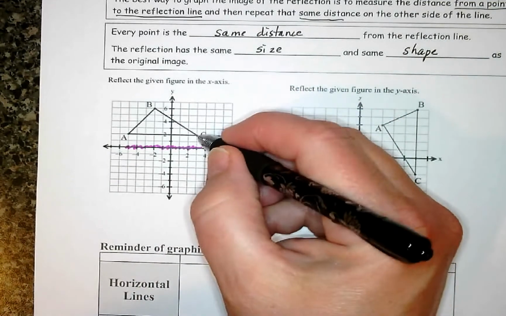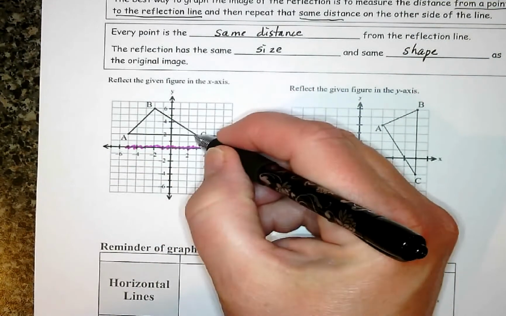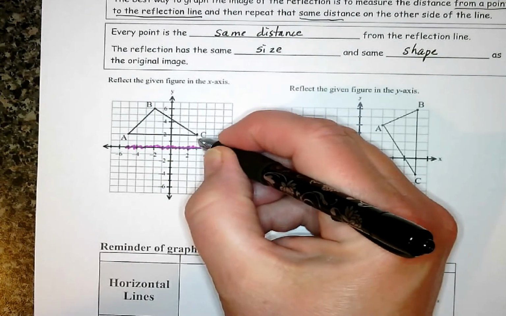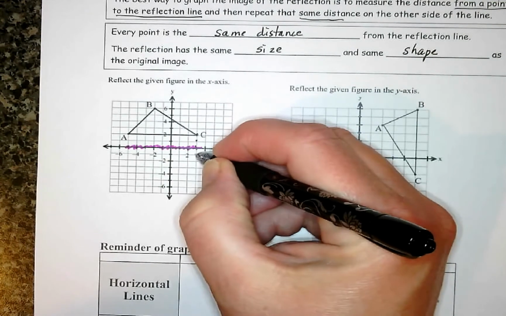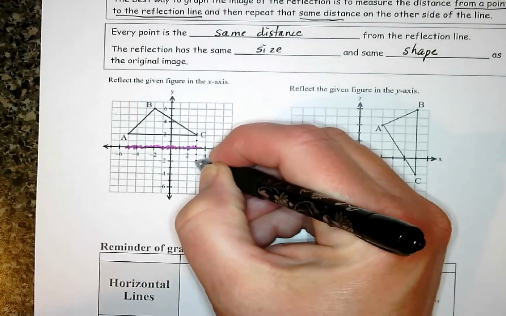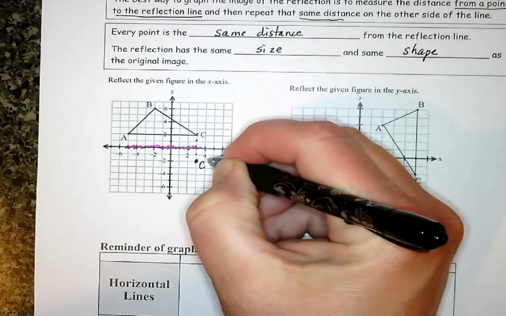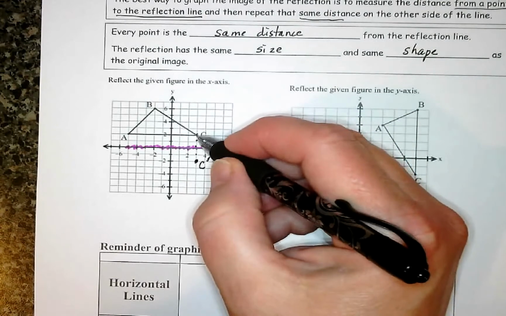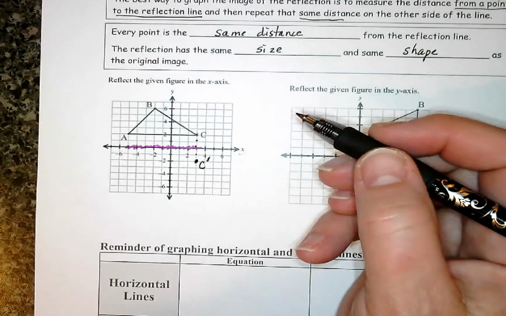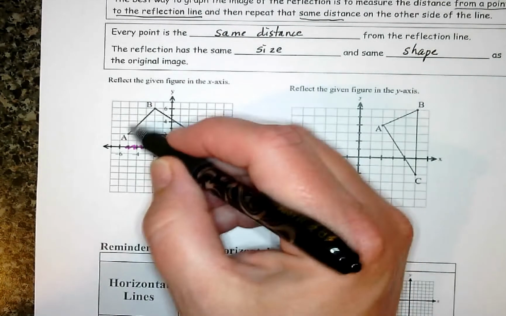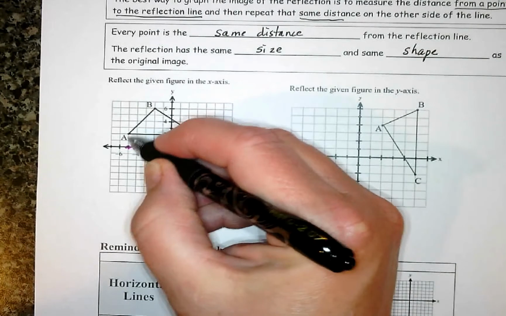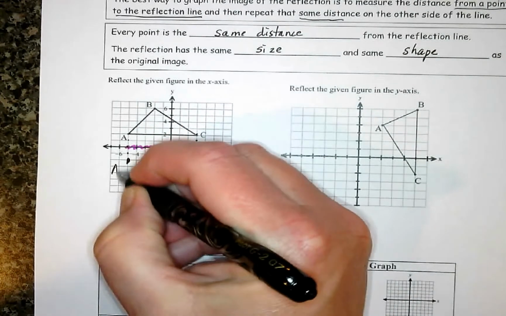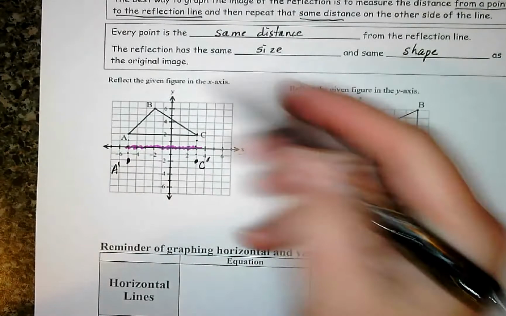So for a reflection, every point A, B, and C is going to be the same distance as its partner. So C to the line is 1, 2. Again, 1, 2. Now this distance for C prime, which is how we're going to label that reflection, is the same distance as C from that reflection line. Let's go over here to A. I count to the line, I repeat, 1, 2. This is my reflected point, A prime.